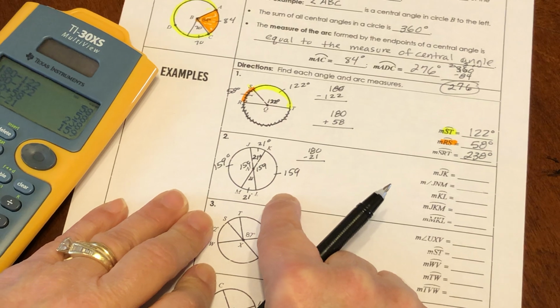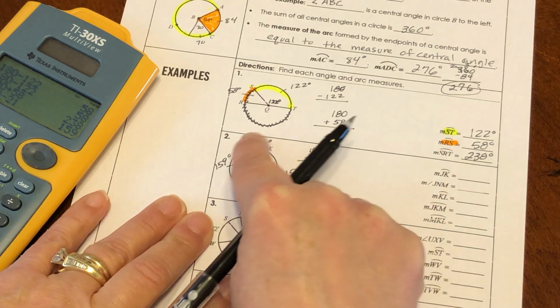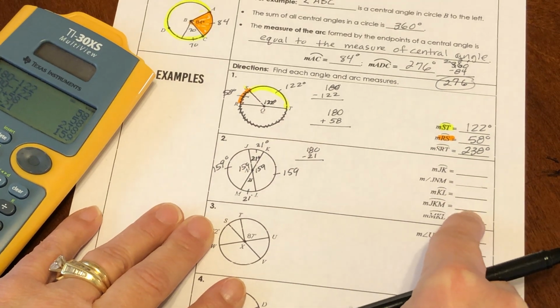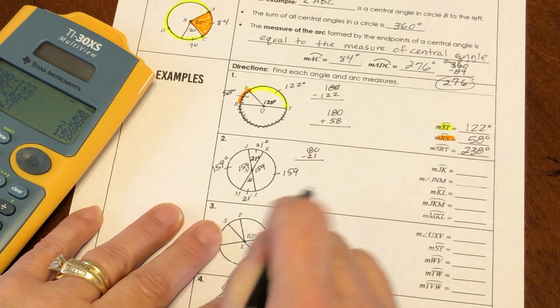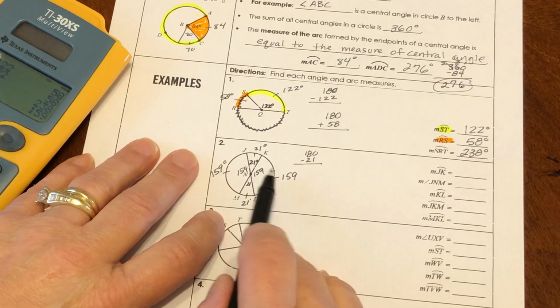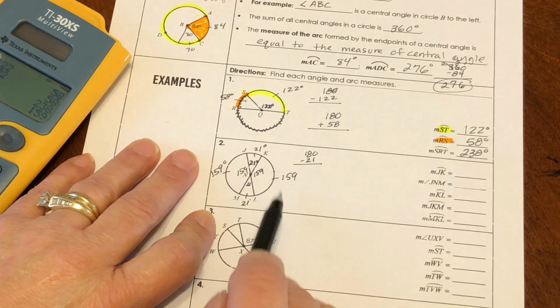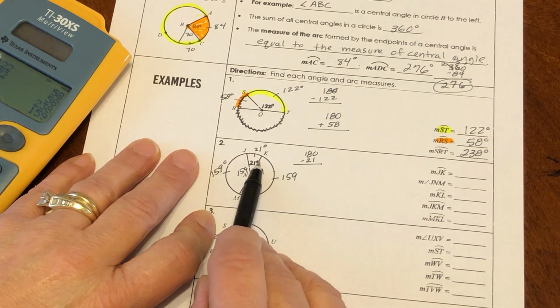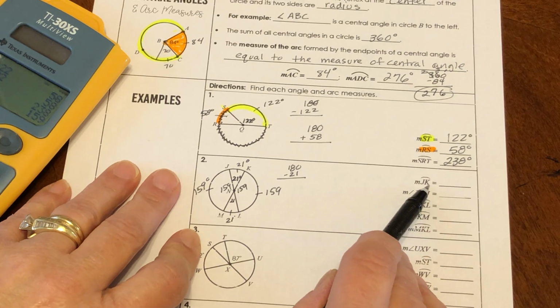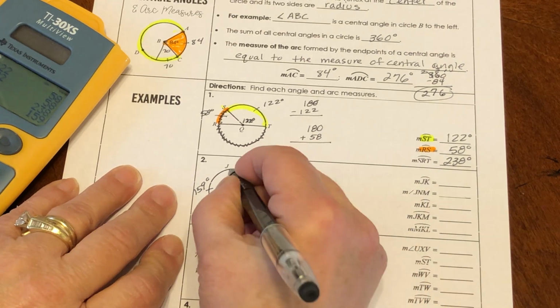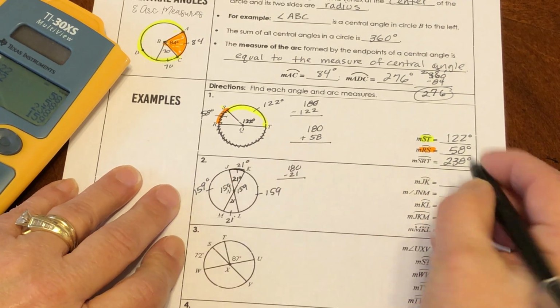So see what I did here? I figured it all out, and now I can just put it over here. I can answer the questions that they asked me to. If I added all these together, I better get 360, right? So let's look for JK. JK, bam, right here. That's 21.